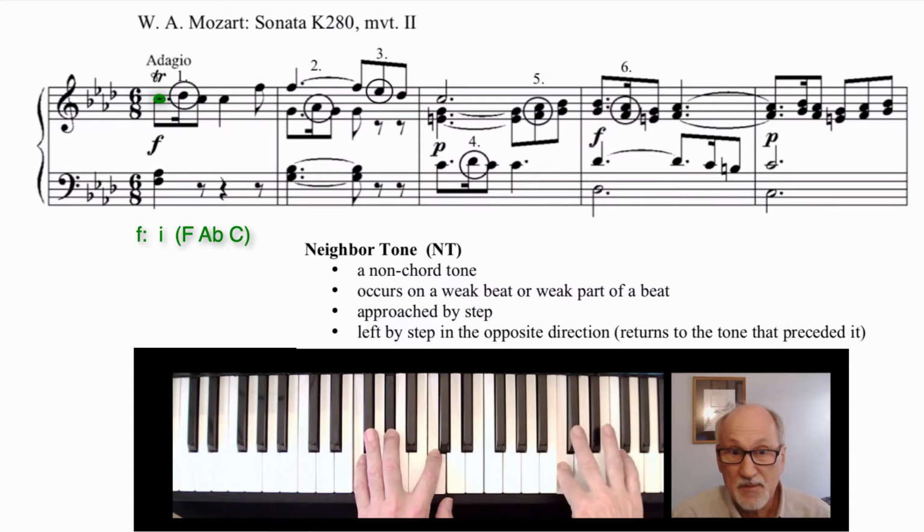But then it goes to D flat, which is clearly not in the key. It's in the key, but it's not in the chord. So it's a dissonance, a non-chord tone. It's the weak part of the beat compared to where the C came in at the very beginning. It's a non-chord tone. I stepped into it.